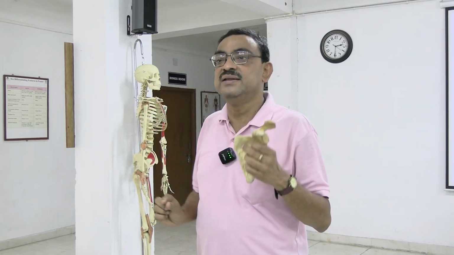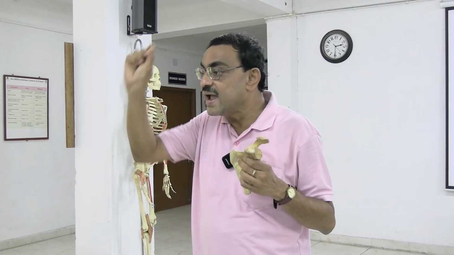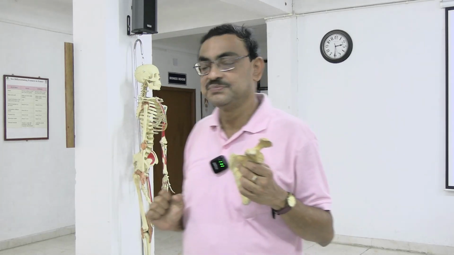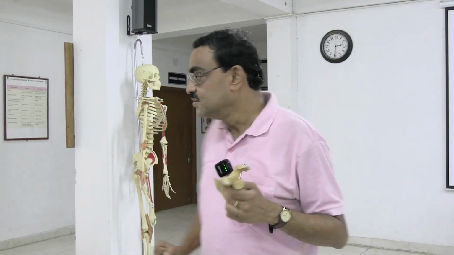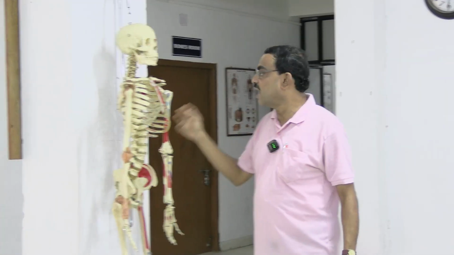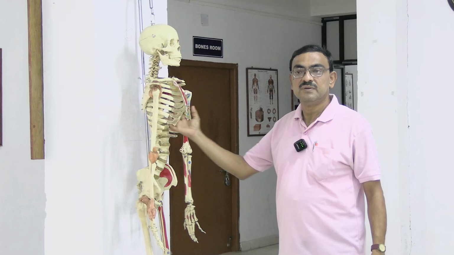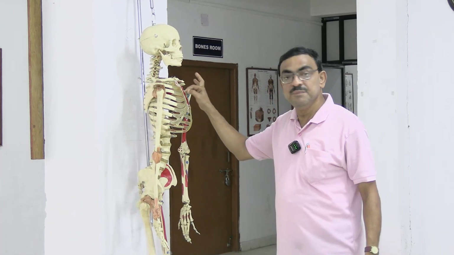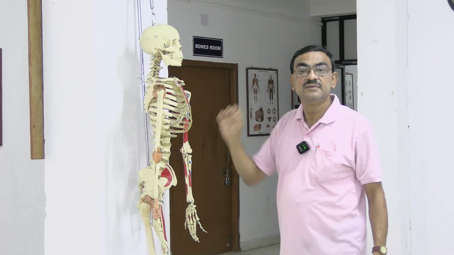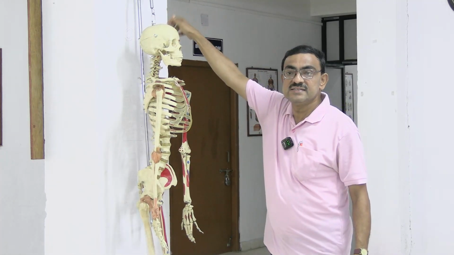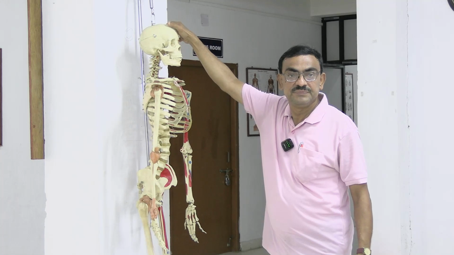And in between, we get a thin layer of spongy bone. So this flat bone has an outer table and inner table of compact bone, and in between we get spongy bone. It is also present in the calvaria or skull cap.